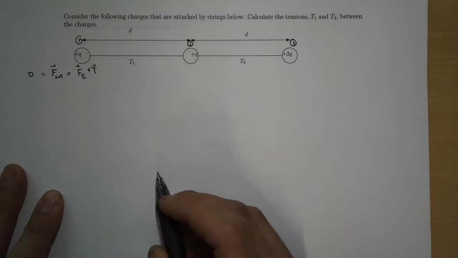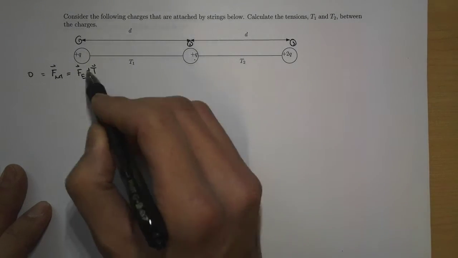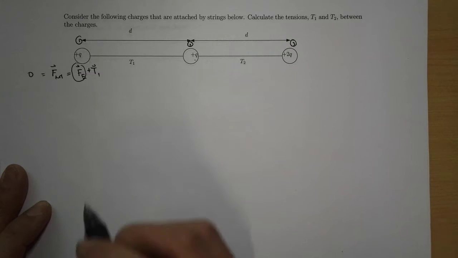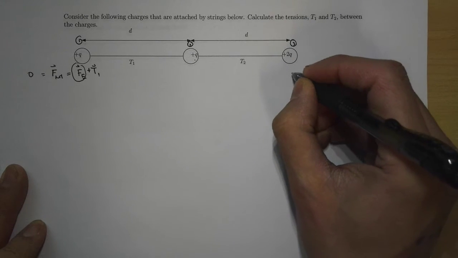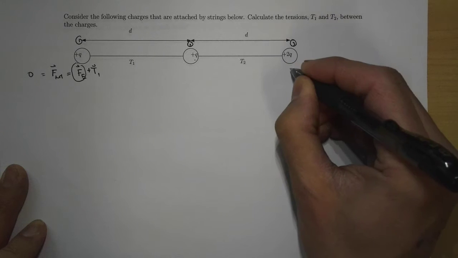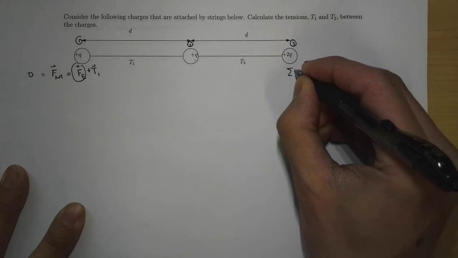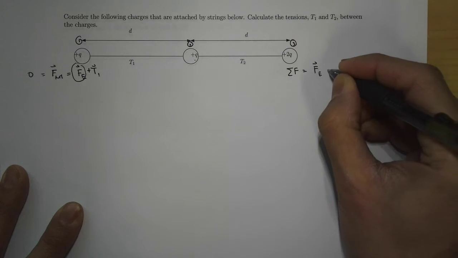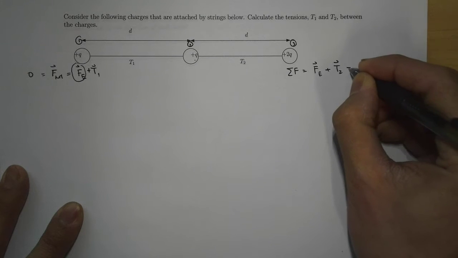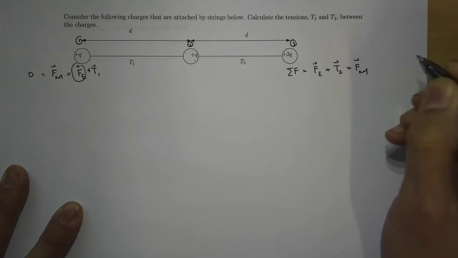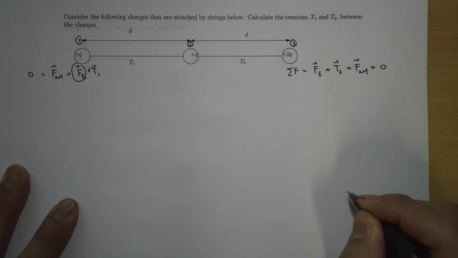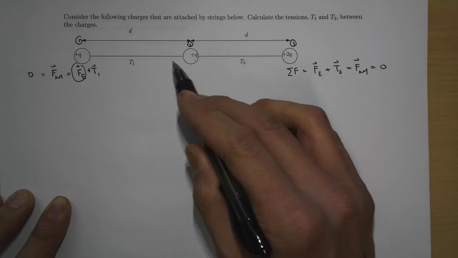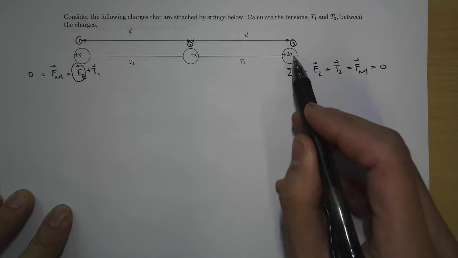It's not accelerating, right? So in order to calculate the tension T1, I need to calculate the electrical forces on 1. Similarly, for charge 3, if I'm going to get T2, let's again write the sum of the forces. It's just going to be the electric forces plus the tension forces. And again, this is F net, and presumably this thing's not accelerating, so again this is 0. So in order to get tension T2, I have to calculate what the electrical forces are on charge 3.